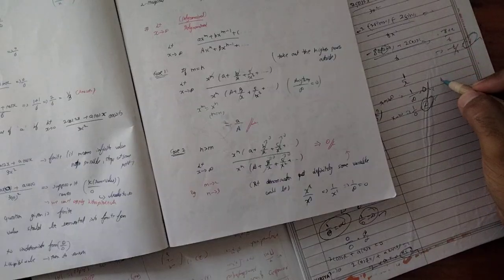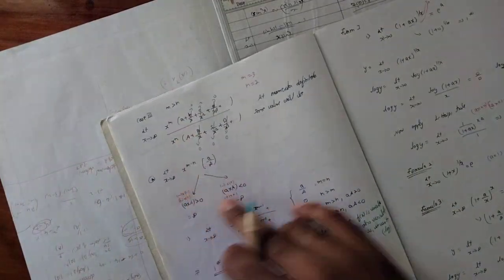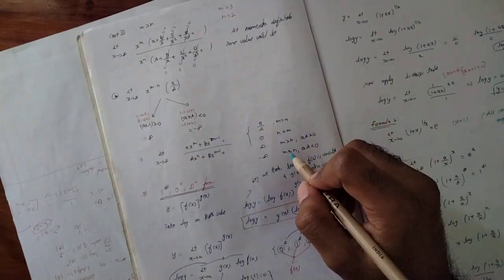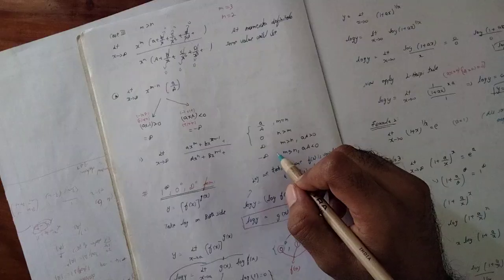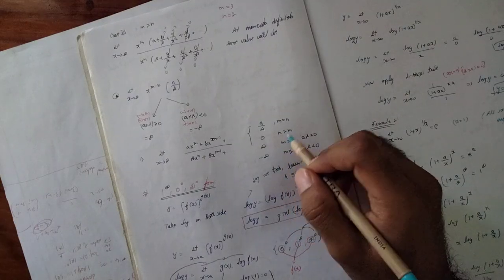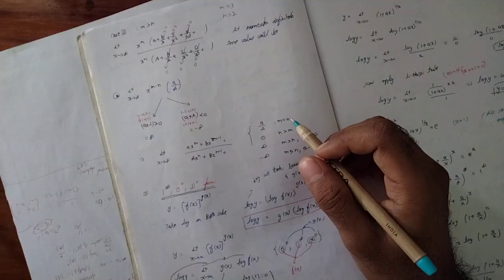In this case n is greater than m. So the third case is when m should be greater than n. When m is greater than n, the value will come as plus or minus of infinite. Okay, that's simple. So we can just go to the next one.